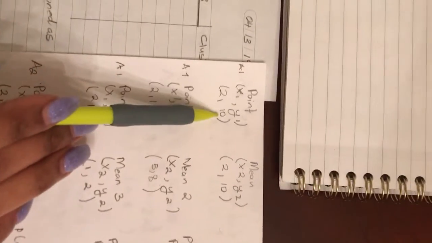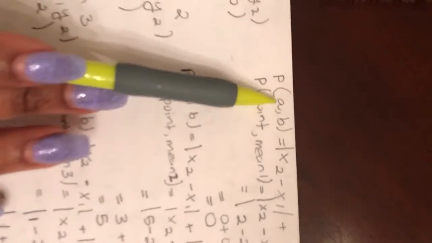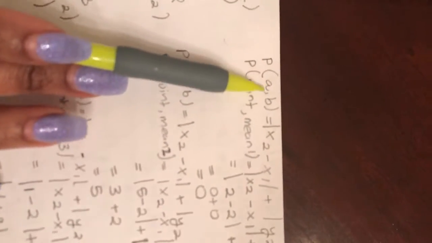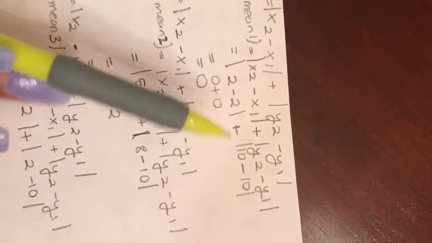For example, in A1, we're given 2,10, and our center point, which is this one, is also 2,10. So we say P of (a, b) equals x2 minus x1 plus y2 minus y1.